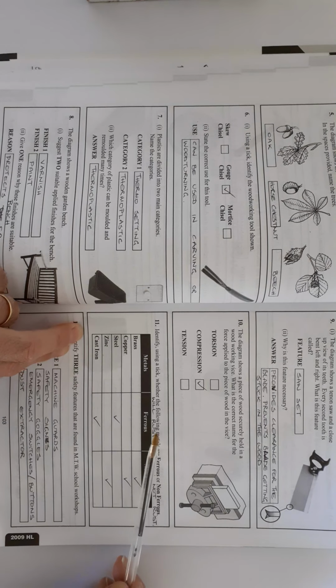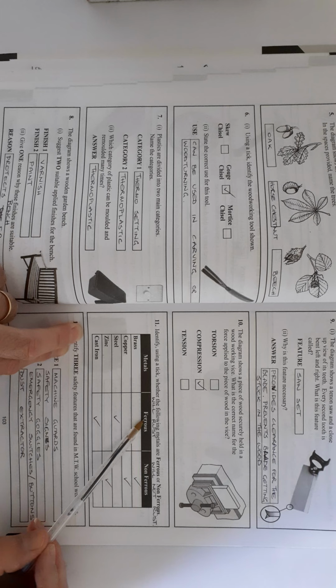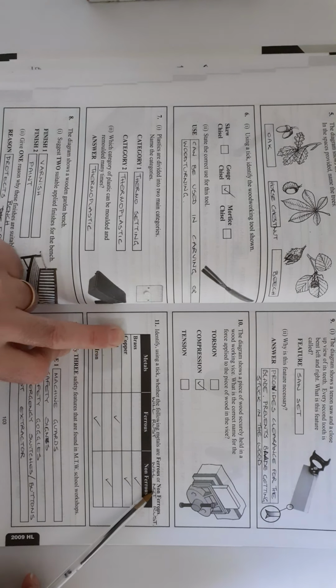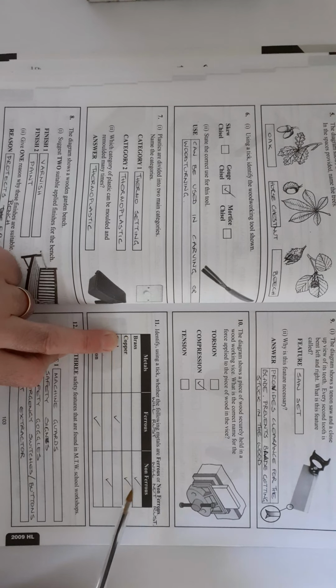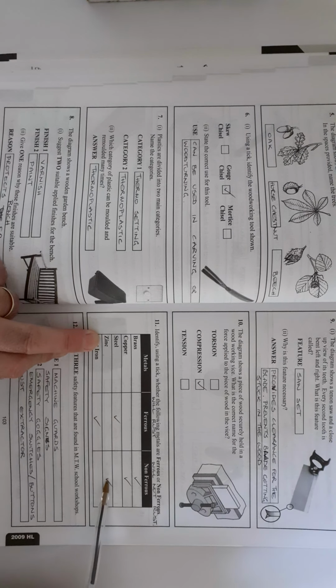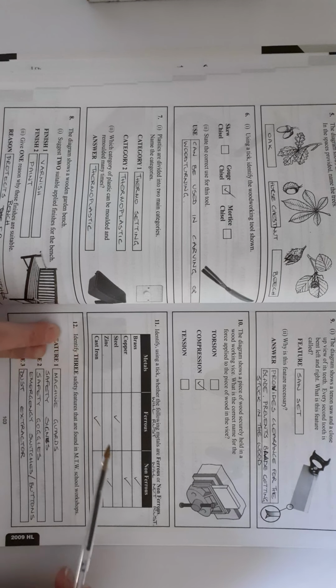There are 2 categories of metals. Metals that rust and metals that don't rust. So ferrous metals are metals that will rust. Non-ferrous metals are metals that will not rust. Brass doesn't rust. Copper doesn't rust. Steel does rust. Zinc doesn't rust. And cast iron does rust.